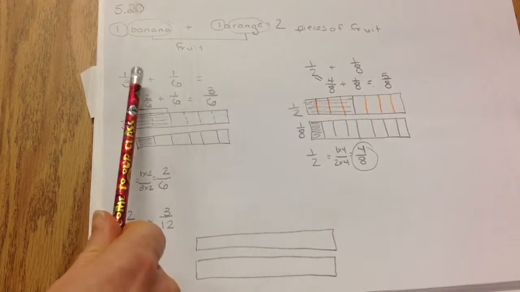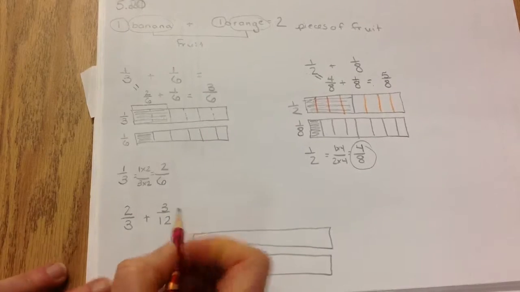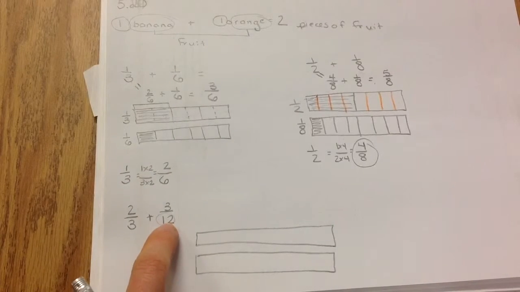You've noticed with these ones that we just did, they were all unit fractions. We're going to get a little more complicated now. We have 2/3 plus 3/12. I would like you to make two tape models, one representing 2/3 and one representing 3/12. Remembering that with 12ths, your pieces will be smaller because the larger the denominator, the smaller the pieces.